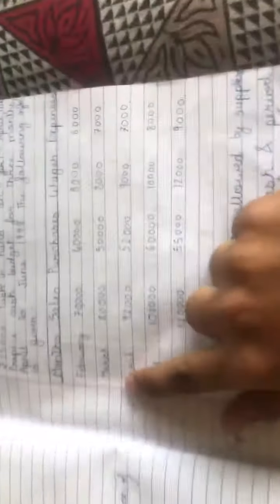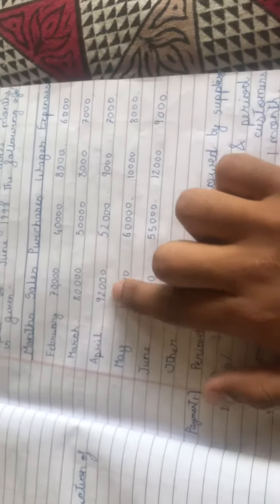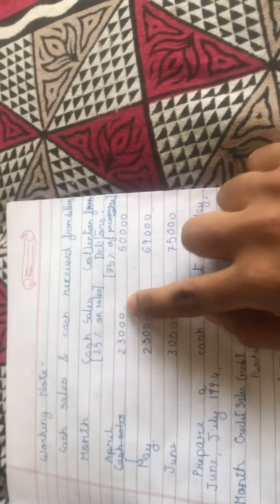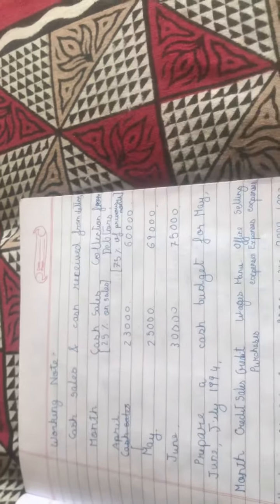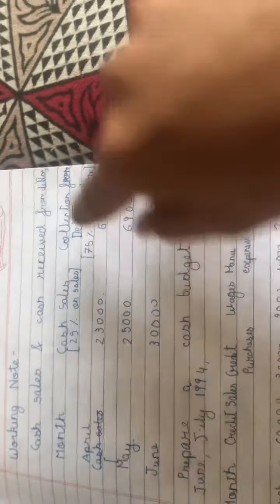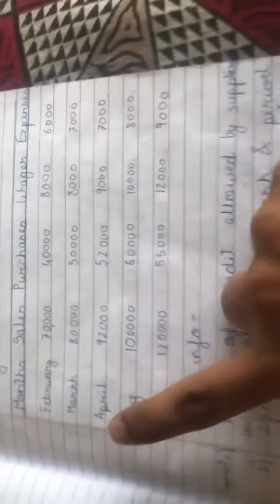So let's take an example of April. In April we had to get 92,000, but instead of that, because of 25%, we take 25% of 92,000, we get 23,000, which we will receive this month. Then next, the collection from debtors, 75% of the previous month. What does that mean? 25% of this month, and the 75% of April I'll get in May, of May in June.